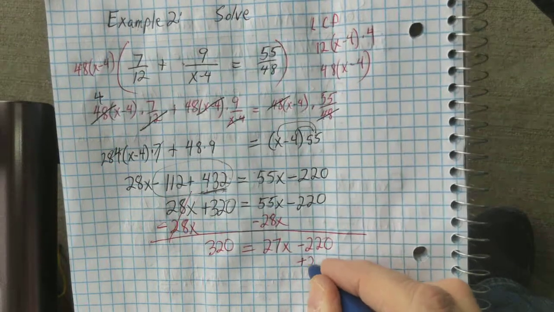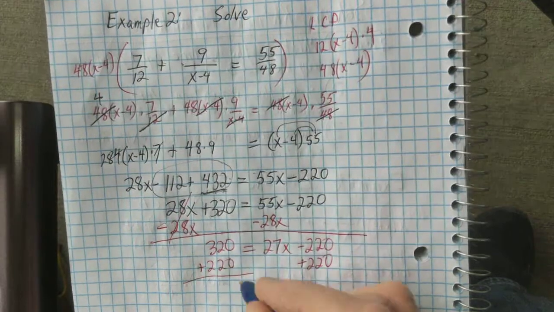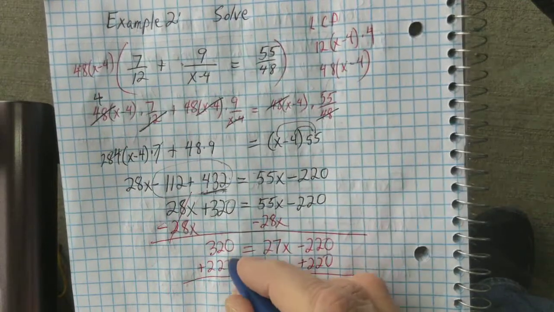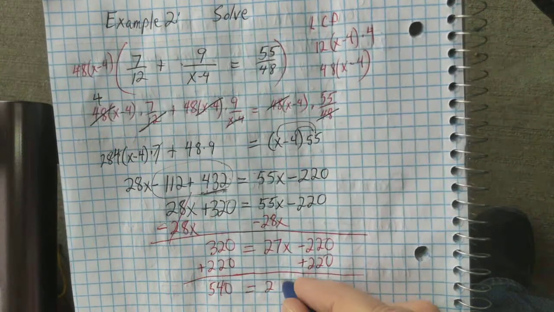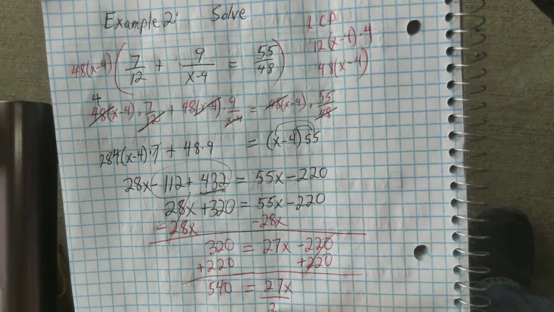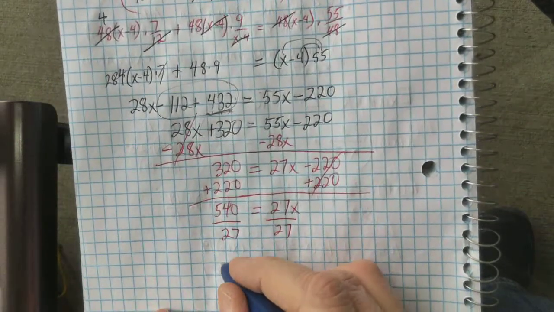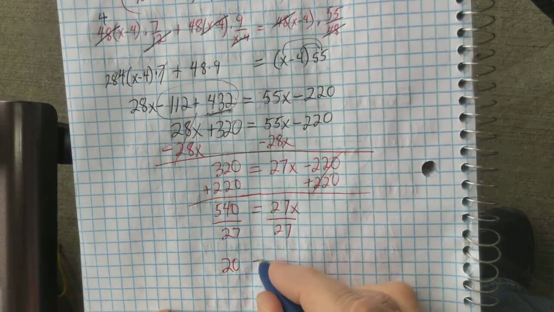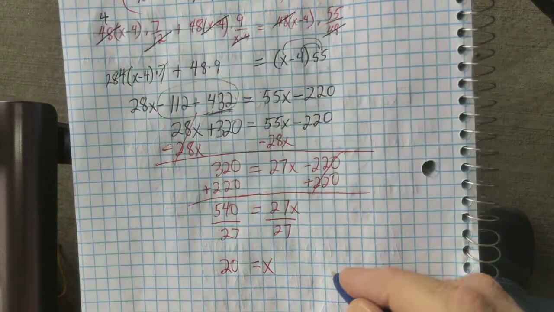I'm going to add 220 here, and add 220 here, and that's 540 is equaling 27x. That cancels. I'm going to divide by 27, and what do I have? I think that's 20 is x. Alright, now it's check time.